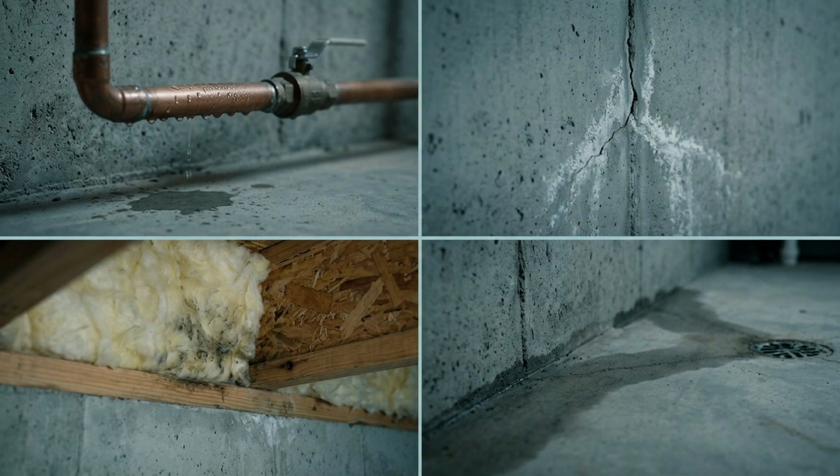In the next episode, we will follow another hidden path through the home and separate indoor humidity, leakage, condensation, and ground moisture to find where basement dampness is really coming from.